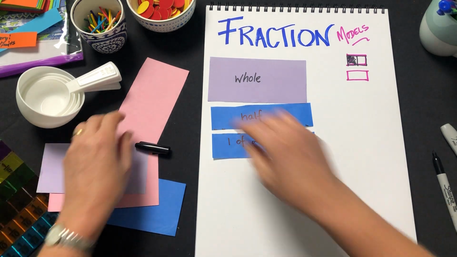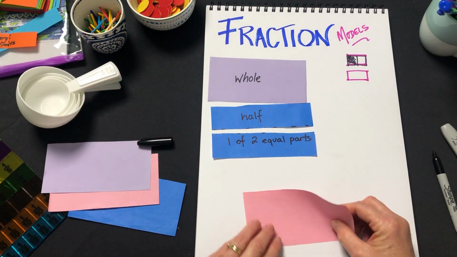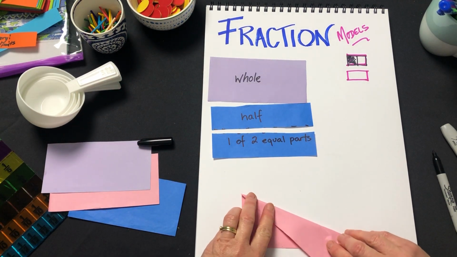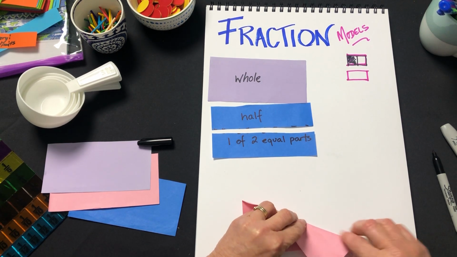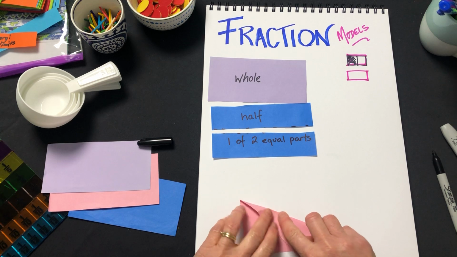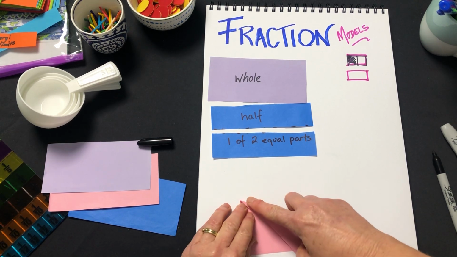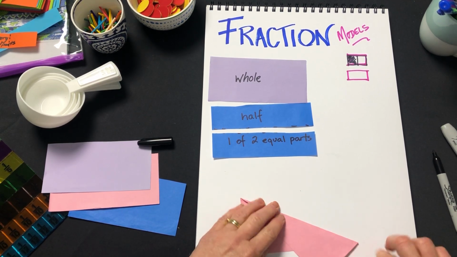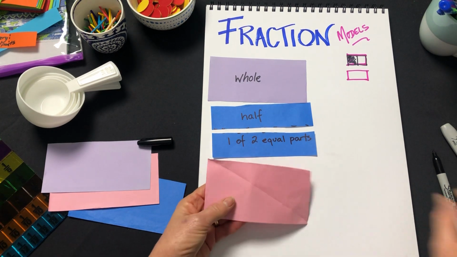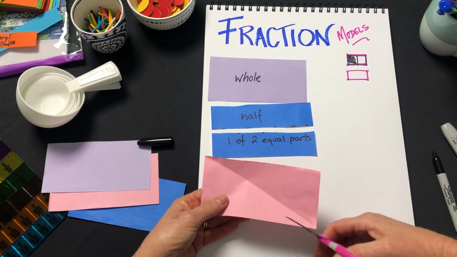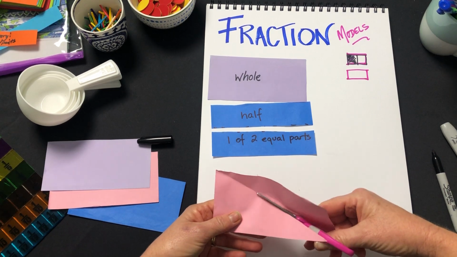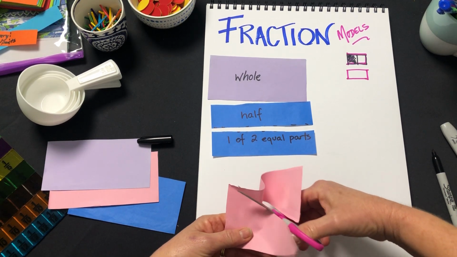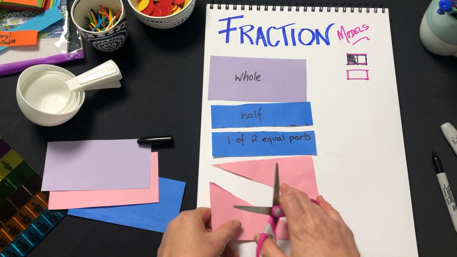But likewise, I could have folded along the diagonal, and this is why I use rectangles rather than squares, because they really show the difference in appearance. But even if I cut along this diagonal, it will still be a half.